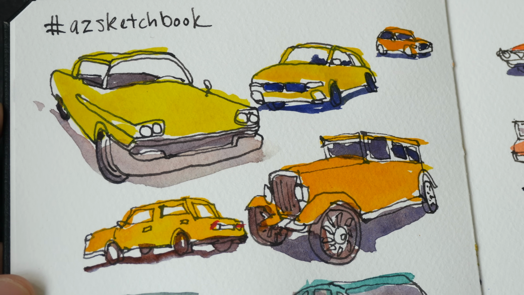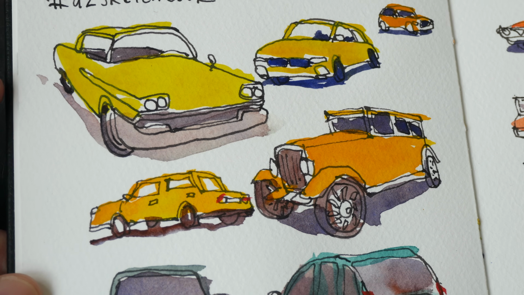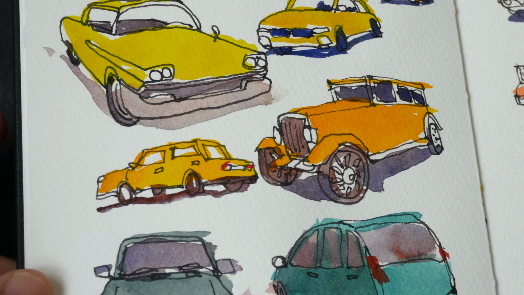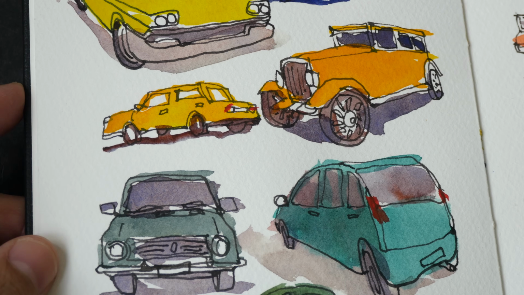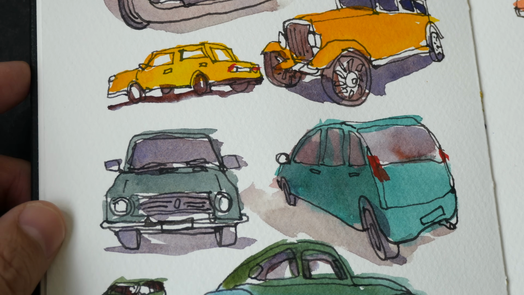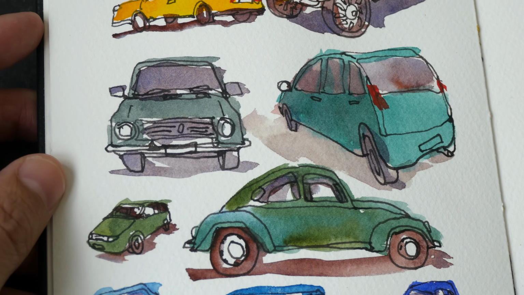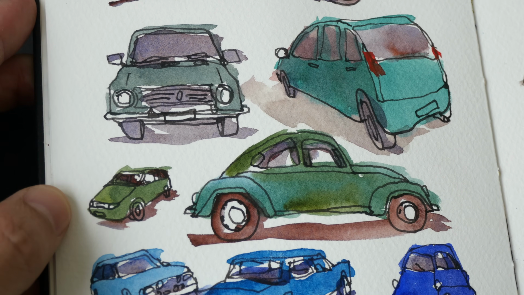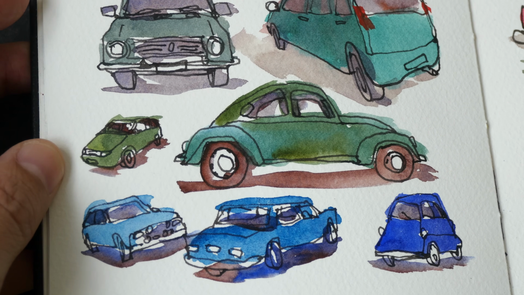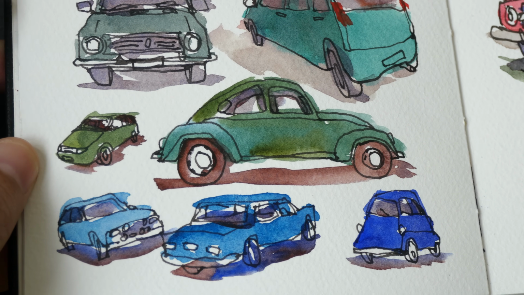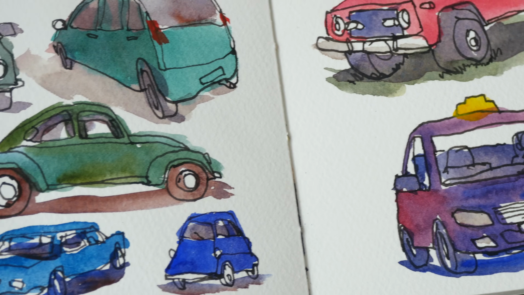So the challenge here is really, as mentioned earlier, to observe the angles and draw them accurately. By the way, I have no idea what the models of these cars are. These are just random cars that I found online.